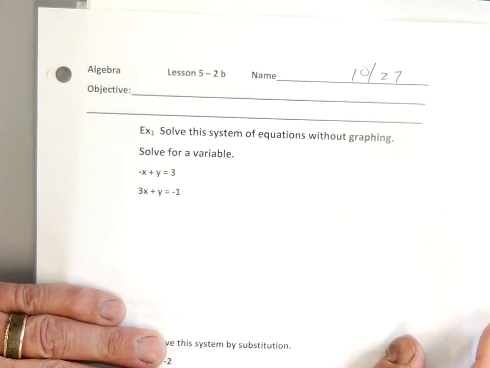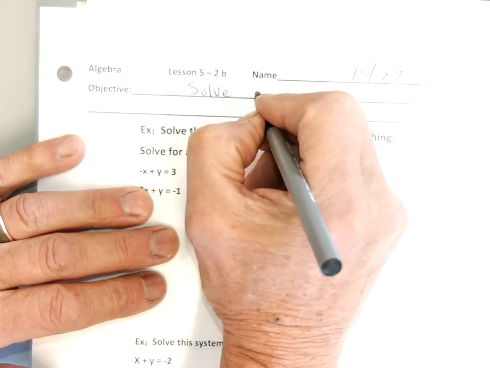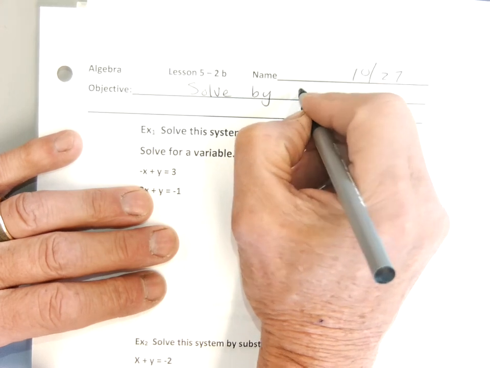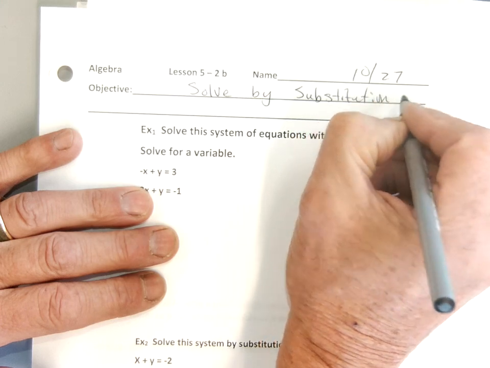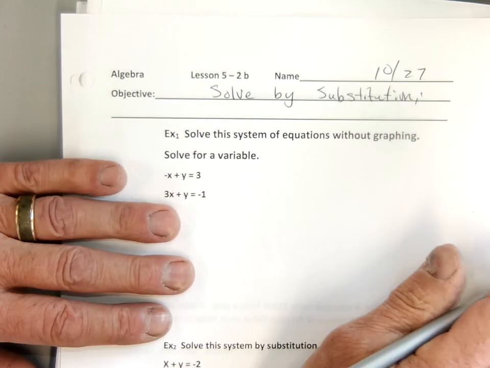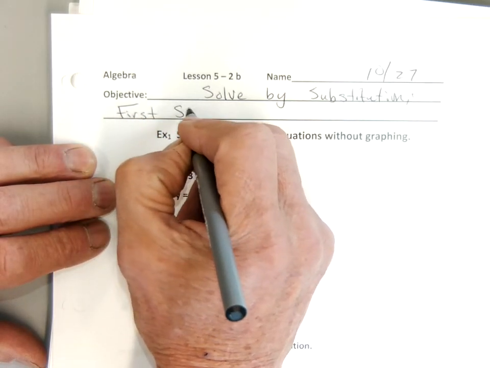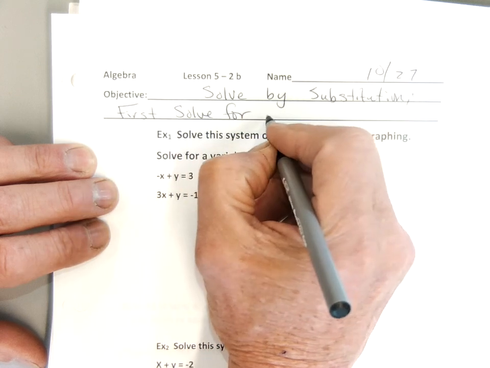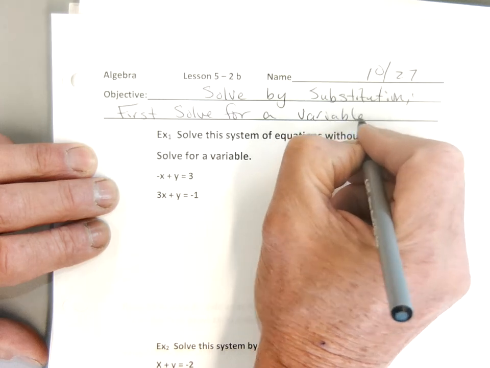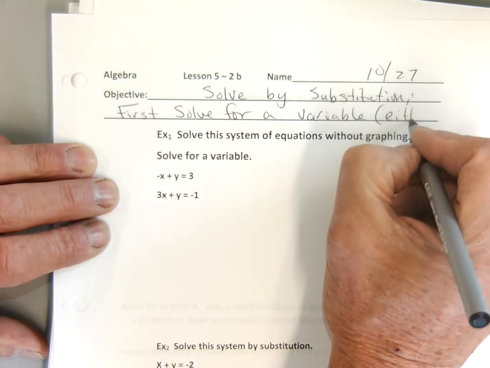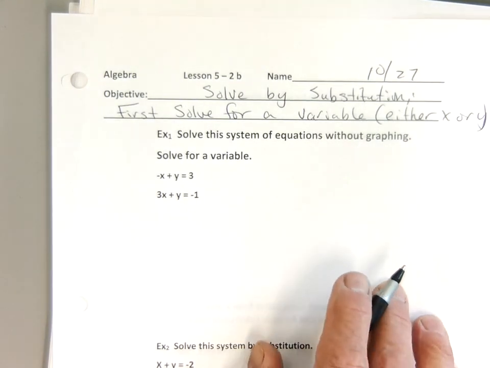Our objective is to still solve by substitution. But what we're going to have to do first is solve for a variable, either x or y. It doesn't really matter. Either x or y. Okay, we're going to solve for a variable, either x or y.